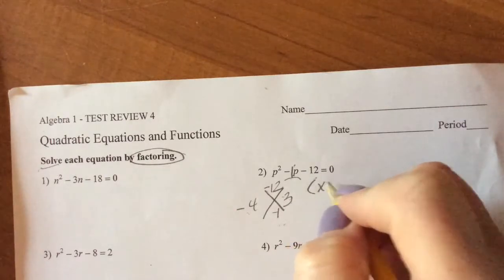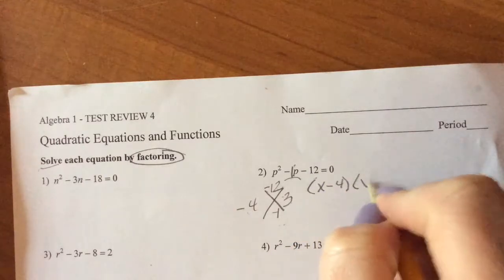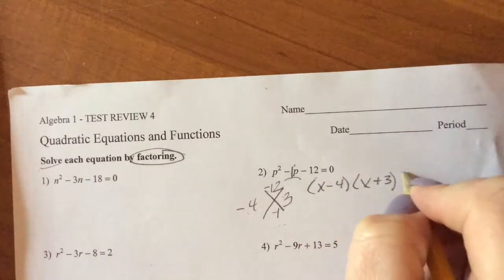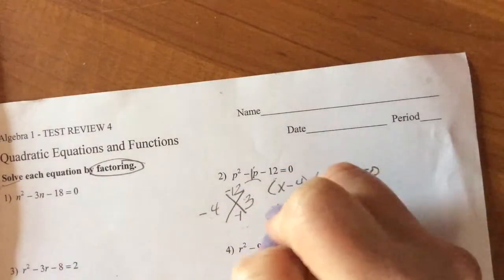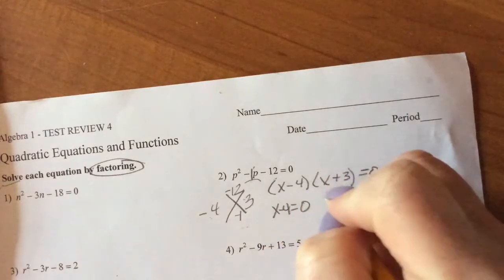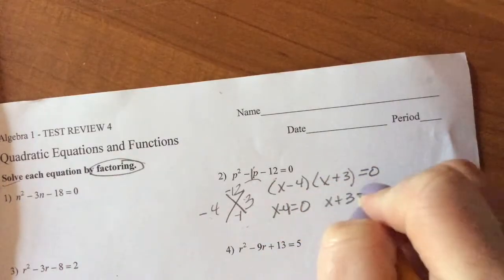Then write them out. X minus 4, x plus 3. Remember, they equal 0. Spread them out. X minus 4 equals 0. X plus 3 equals 0.